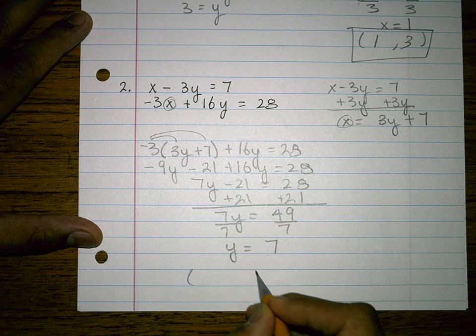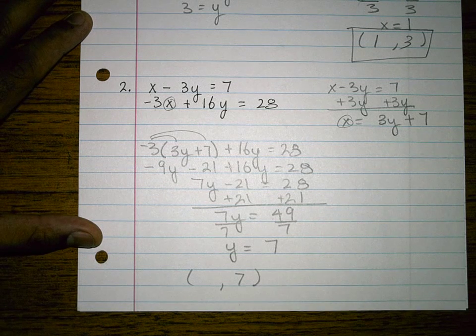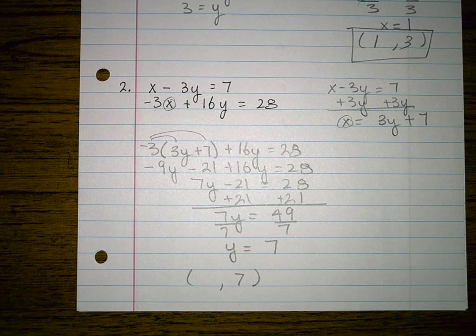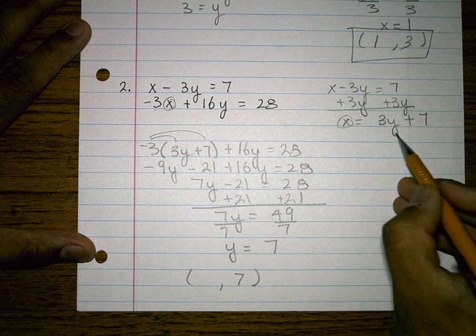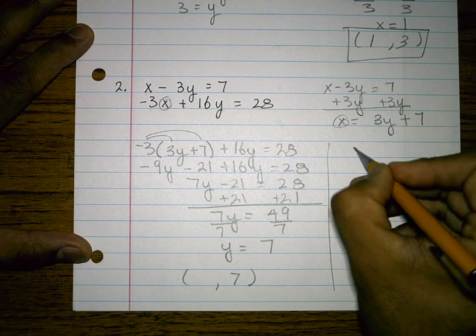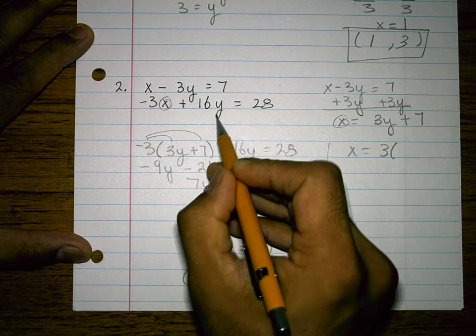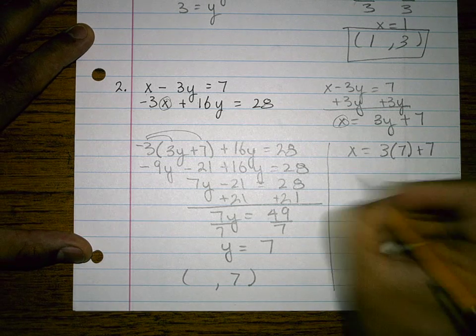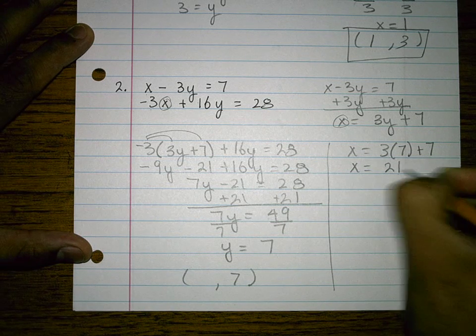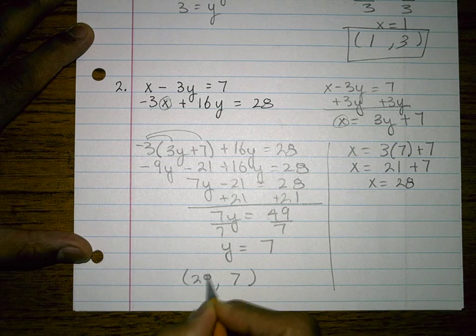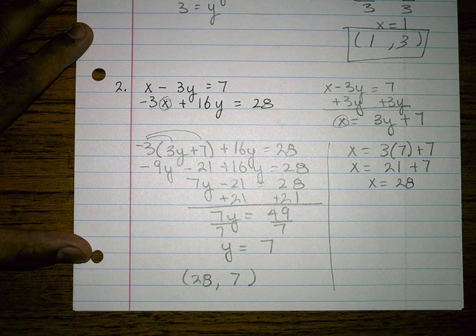So remember, I want a coordinate point, and I've got the y value. So now I got to find the x value. And I can plug into any equation that I have up here to find the x. Some are going to be easier than others. I really like this one here because the x is by itself. So I'm just going to draw a partition there, and I'm going to plug it into this one. And like I said, I could plug into that y or that y, and it'll all work out. And so that is my answer. 28, 7, coordinate point.